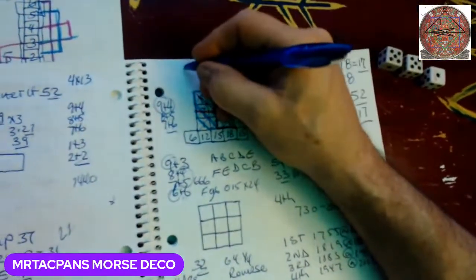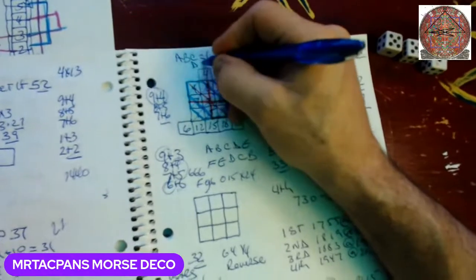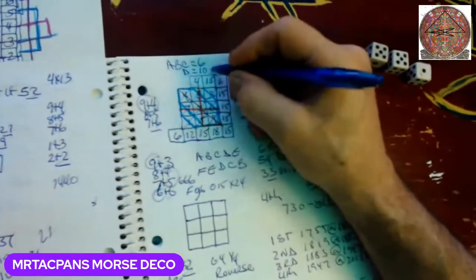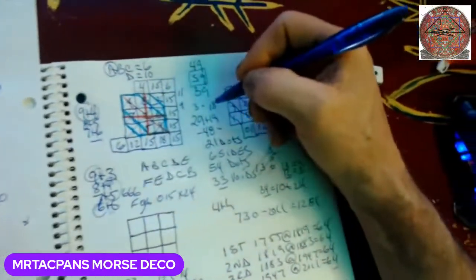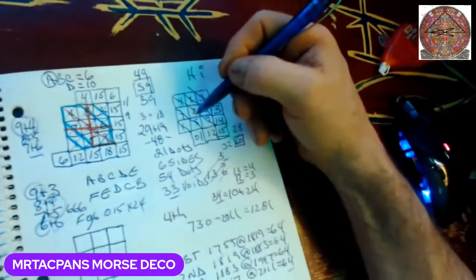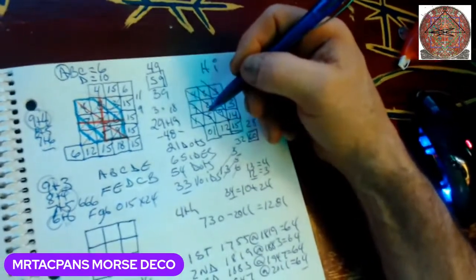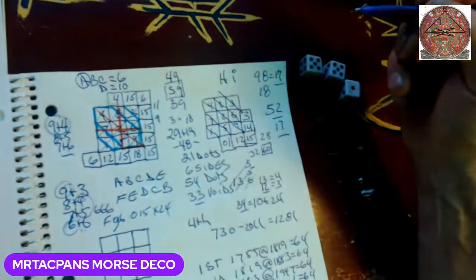The reason I'm mentioning this is A, B, C equals 6. When you add the D, it equals 10. 1 plus 0 equals 1. It is the first time we begin the second level of A at D, 4 and 1, and that is AD and into the sun. So 3 and 9 and 4 and 9.